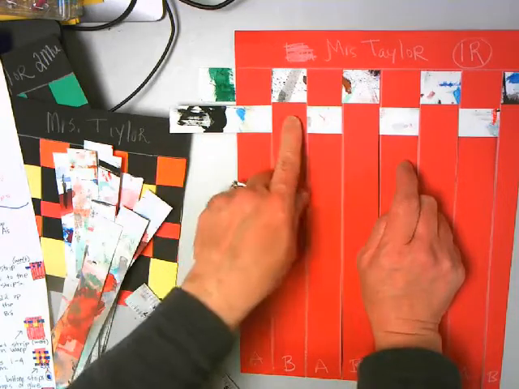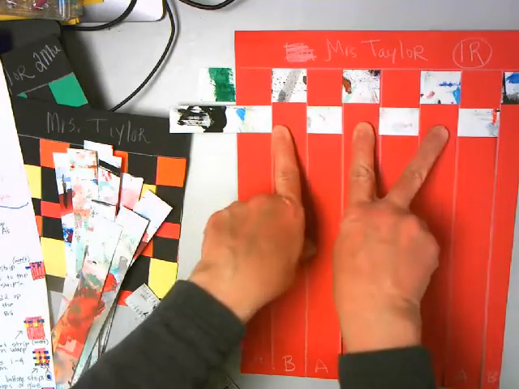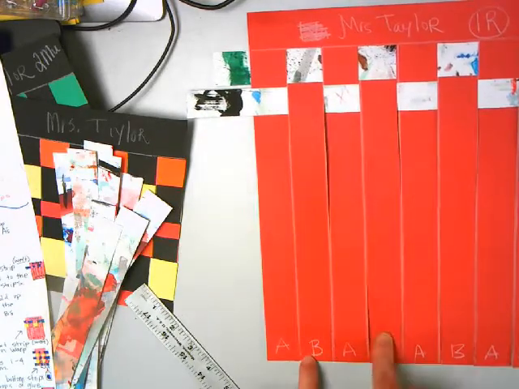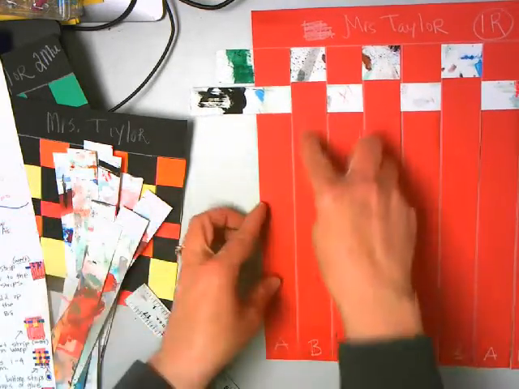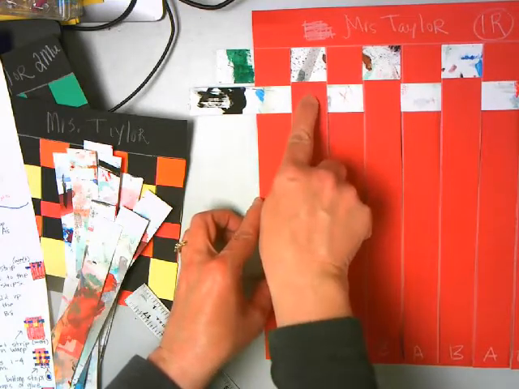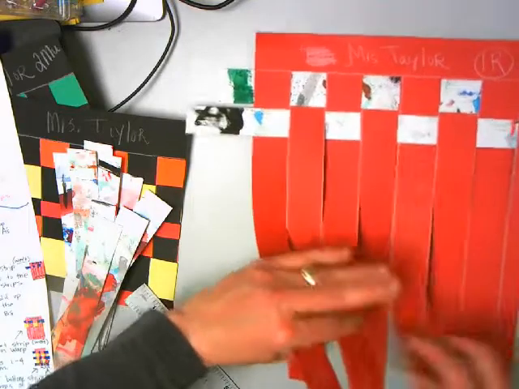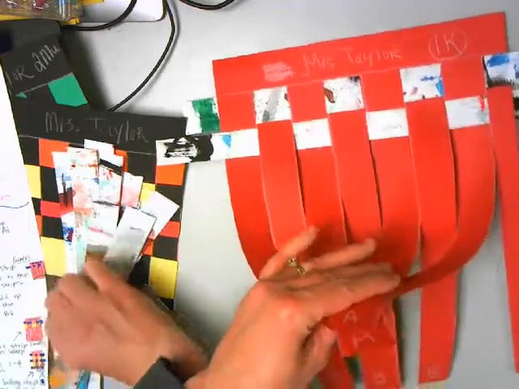If I forget, I'm going to look to see which ones are on top. Whichever ones are on top, those are the ones I'm not going to hold up next. So if you forget, okay, I just did B because that's on top, so I'm going to hold up the A's, okay? And I'm going to do this until I get all the way.